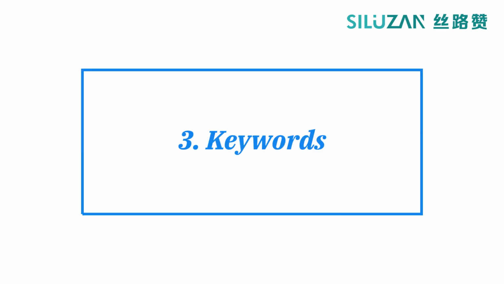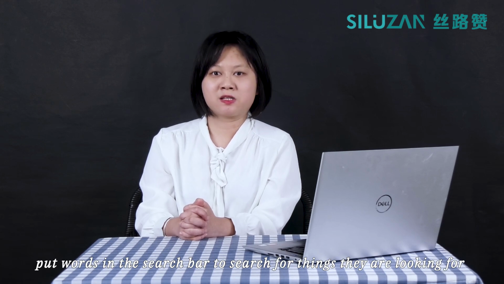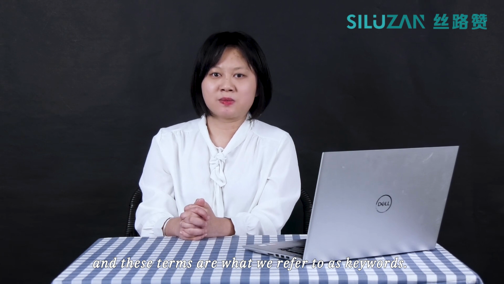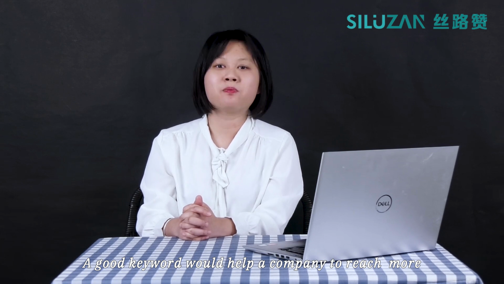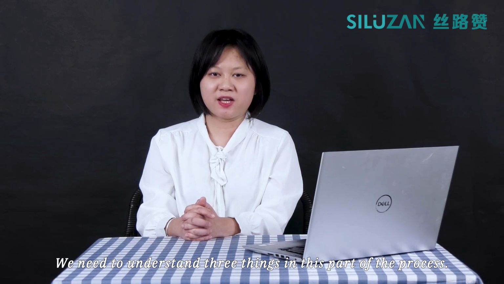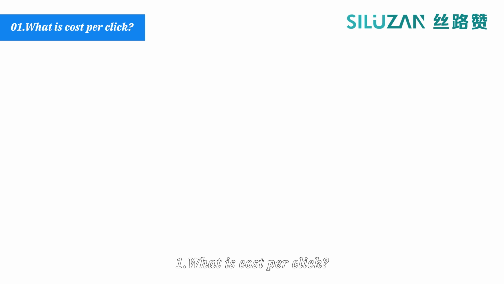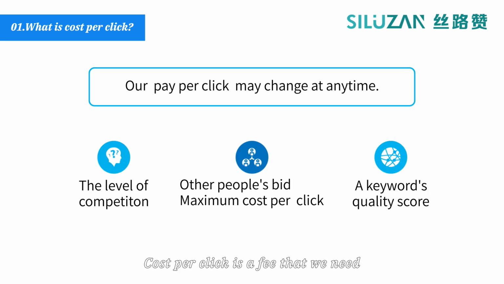3. Keywords. Needless to say, people would need to put words in the search bar to search for things they are looking for. And these terms are what we refer to as keywords. A good keyword would help a company to reach more of its potential customers. We need to understand 3 things in this part of the process. Number 1, what is cost per click? Cost per click is a fee that we need to pay in order to trigger our ads.